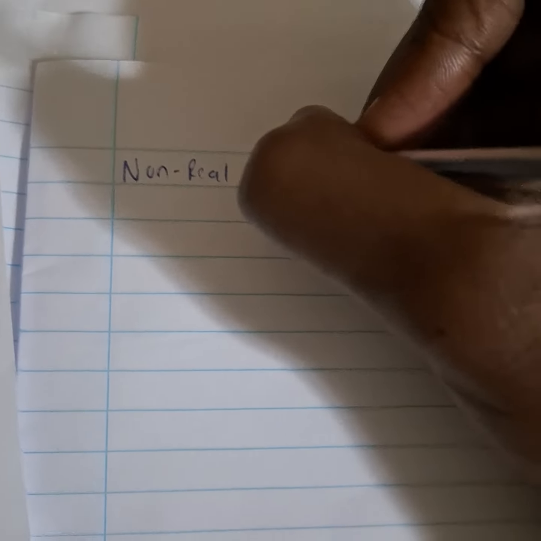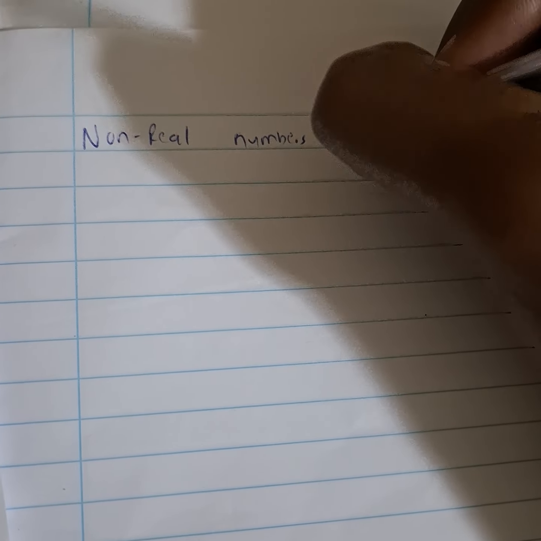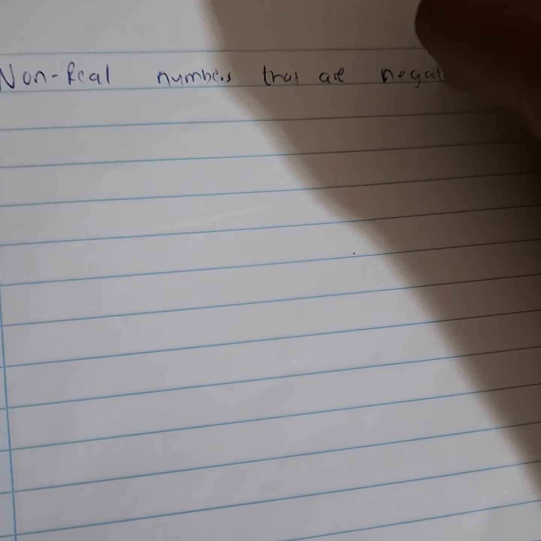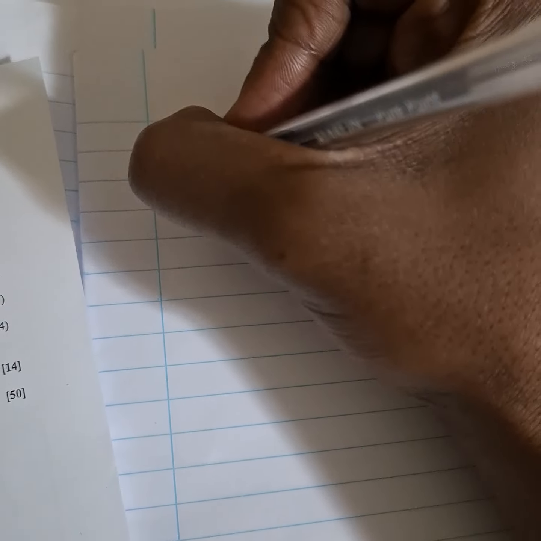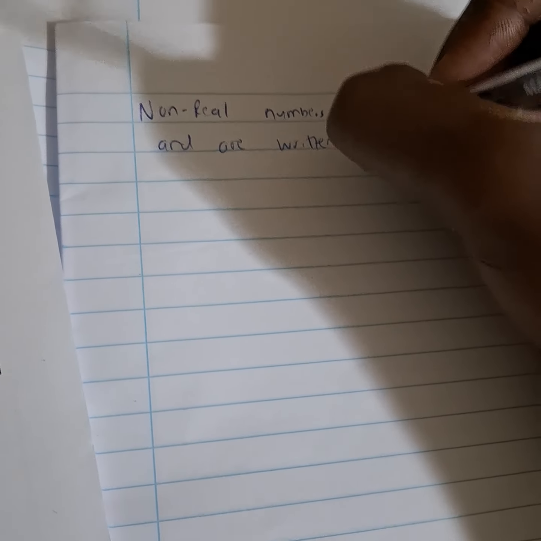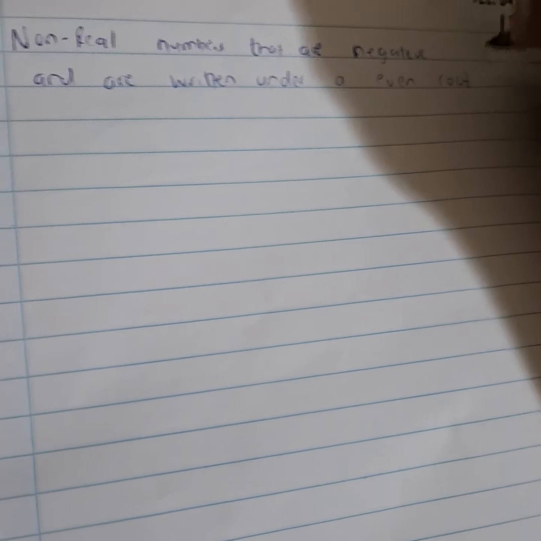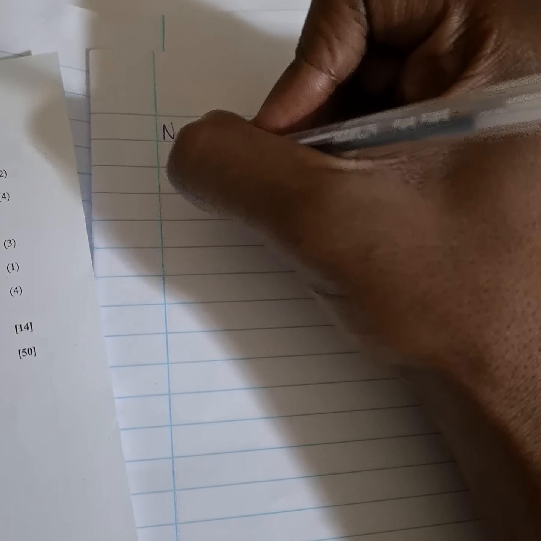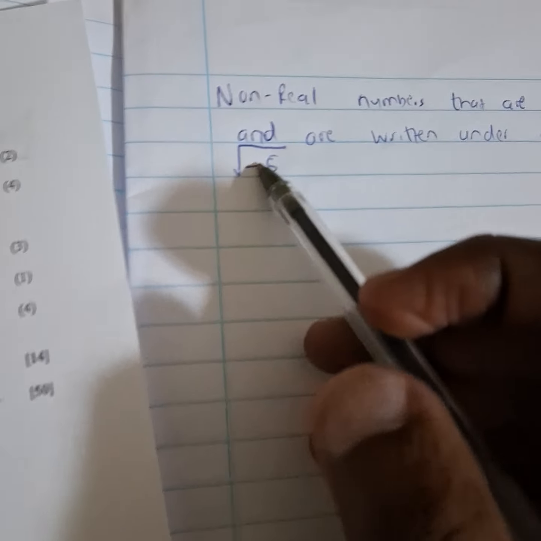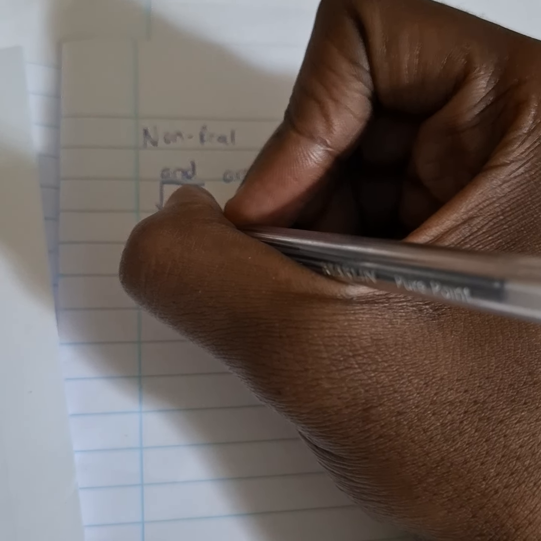Okay, so non-real numbers are numbers that are negative and are written under an even root. So in other words, let's think of a negative number, -5, and let's just say -5 was written under a square root. That would mean that this number is unreal. Or let's think of -3.